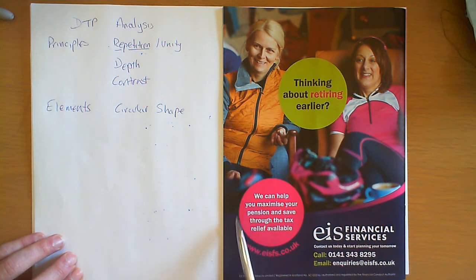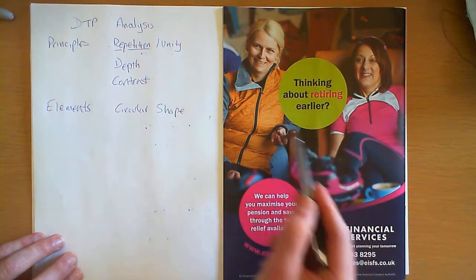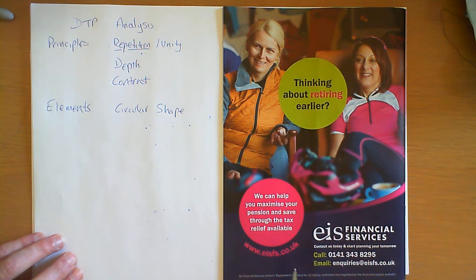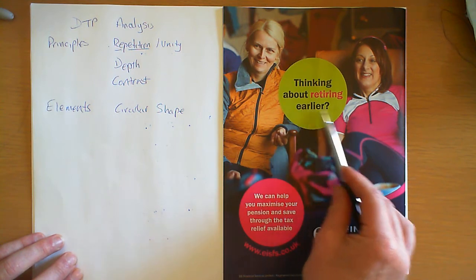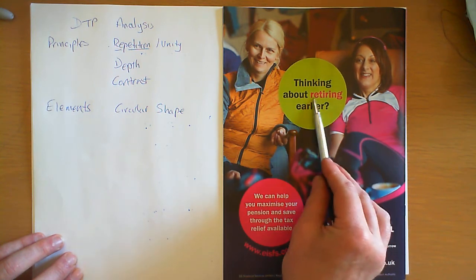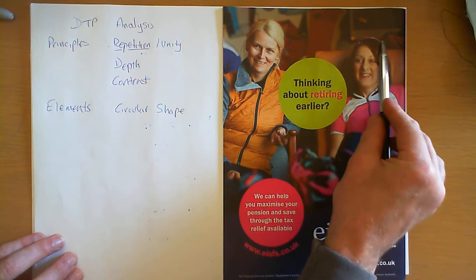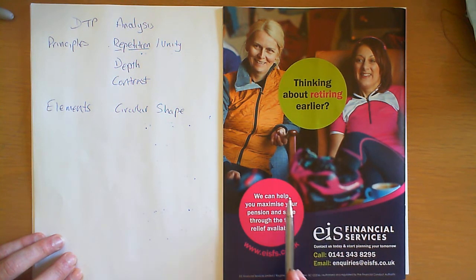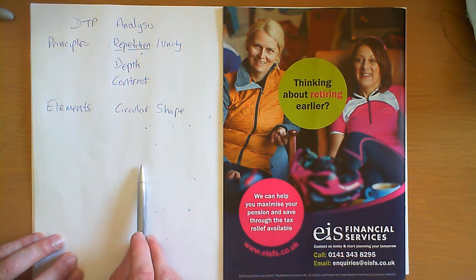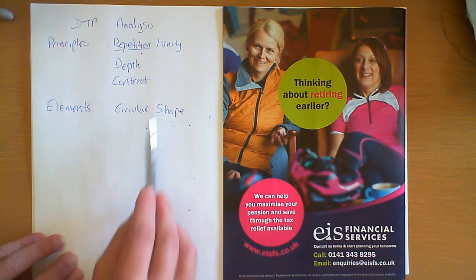But we've got very clear circular shapes. And those shapes are there in order to draw your attention to what's written inside them. This one here very clearly saying, are you thinking about retiring? Notice again the repetition of the colour here, here, here, here on the helmet, here on the shape, and here on the text. So we get that repetition going on within the shape.